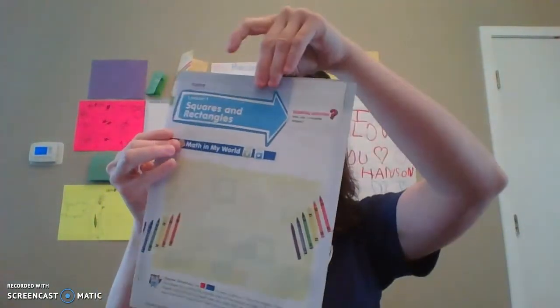So with our lesson, we are going to do 623, 624, 625, and 626, the back. So you're going to need these two pages, and we're going to work through the first page together, and then you guys are going to do the rest on your own. So lesson 1 is just squares and rectangles.